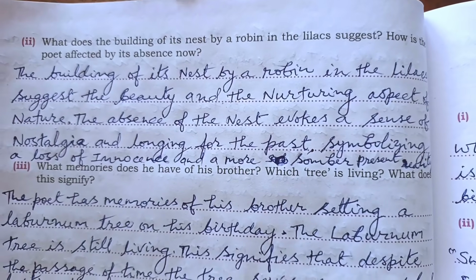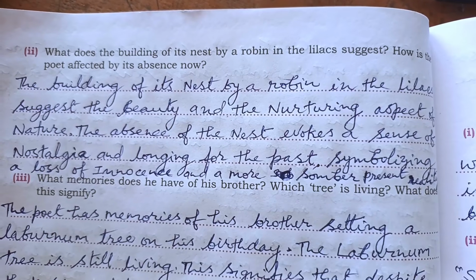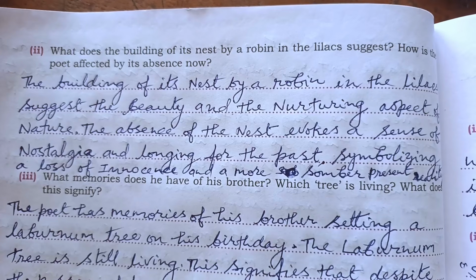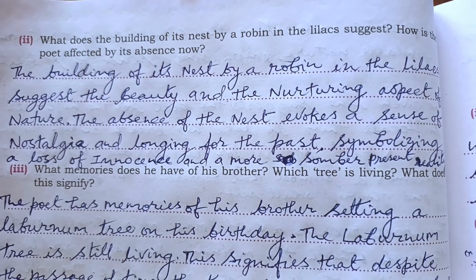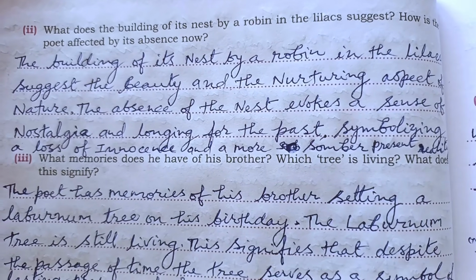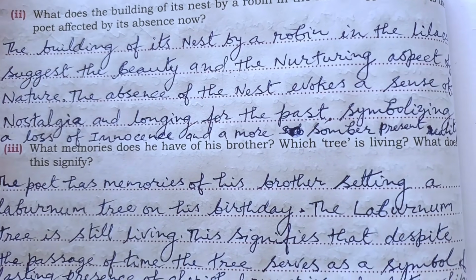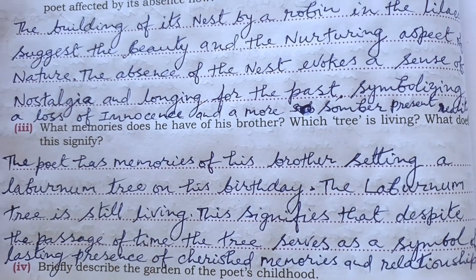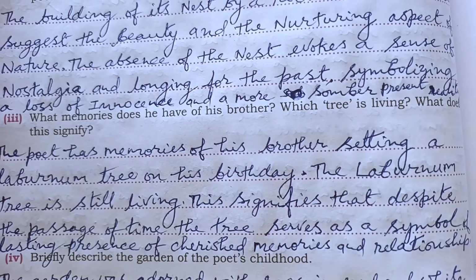Next one, what does the building of its nest by a robin in the lilacs suggest? How is the poet affected by its absence now? The building of its nest by a robin in the lilacs suggests the beauty and the nurturing aspects of nature. The absence of the nest evokes a sense of nostalgia and longing for the past, symbolizing a loss of innocence and a more somber present reality.